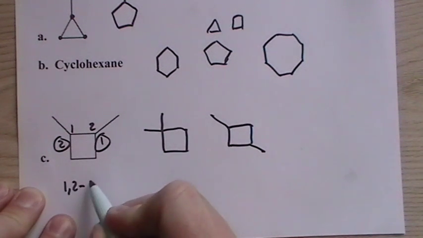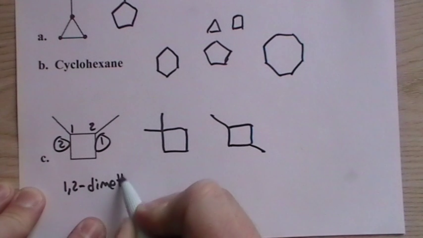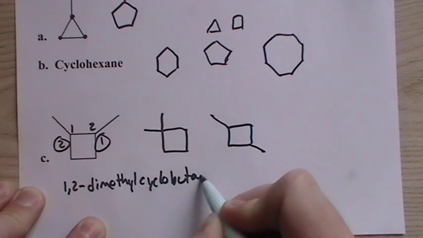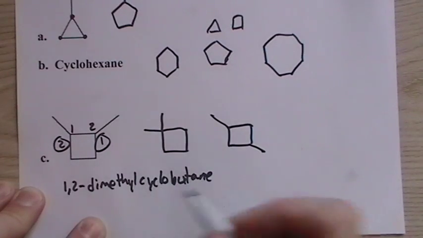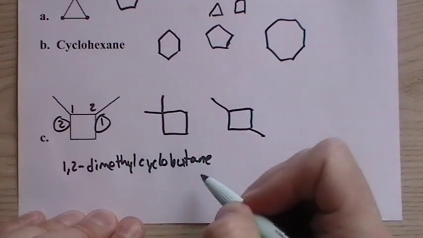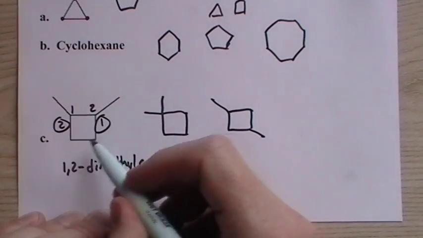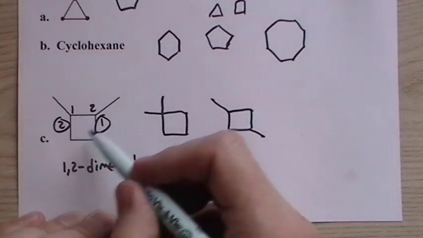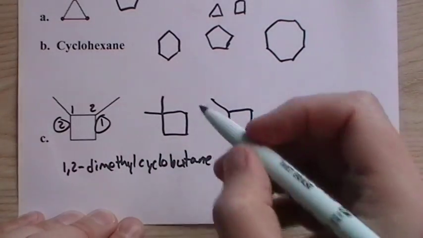So we call it 1,2-dimethylcyclobutane. Make sure you get that cyclo in there, and get this right. Students will very often do 1,2-dimethylcyclopropane or something without thinking, without realizing that they know that it's cyclobutane, but they make that mistake because they're rushing.